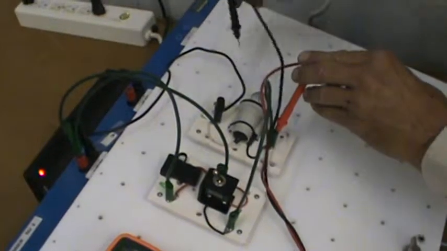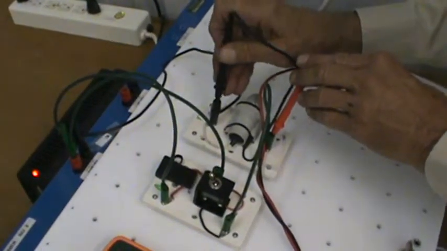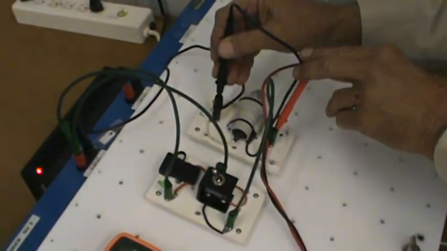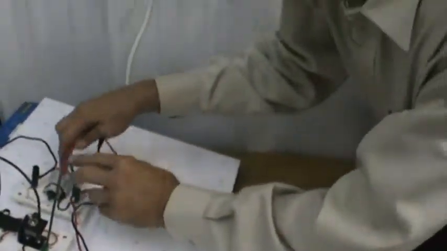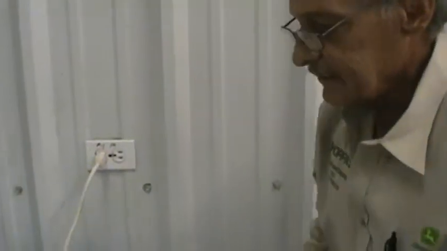Now, if we go to the ground side of the light bulb, you don't have any voltage. So there's an issue within that wire. If we wish to, we could shut it off, remove the wire, and check resistance, and it would indicate open circuit. But that's a simplistic way to check to see if you have a problem with the wire.